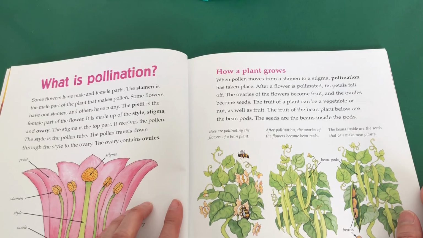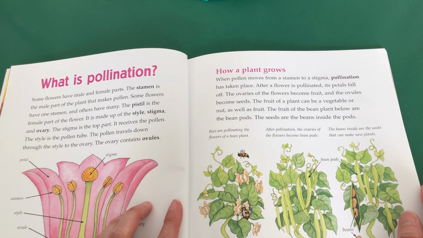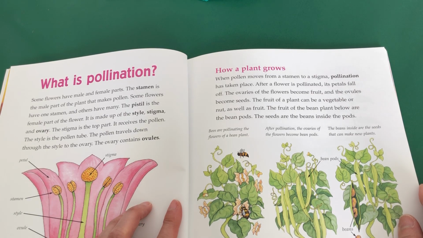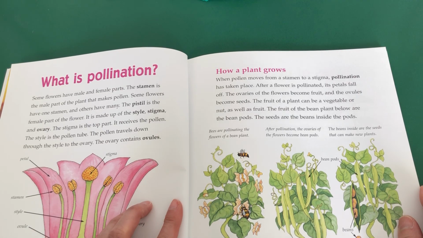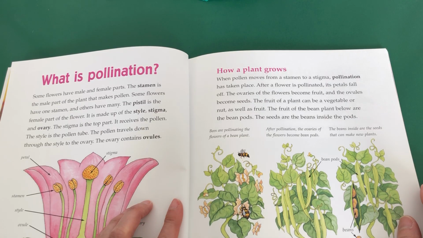How a plant grows. When pollen moves from a stamen to a stigma, pollination has taken place. After a flower is pollinated, its petals fall off. The ovaries of the flowers become fruit, and the ovules become seeds. The fruit of a plant can be a vegetable or nut, as well as fruit. The fruit of the bean plant below are the bean pods. The seeds are the beans inside the pods.